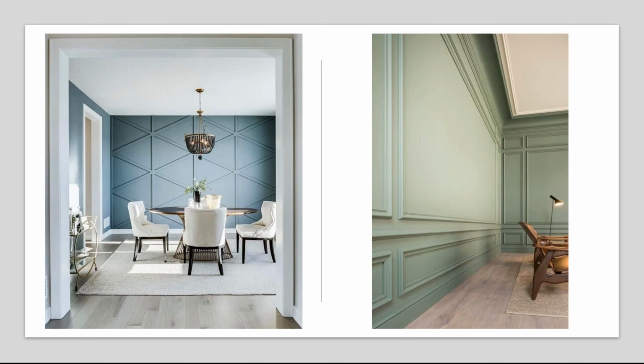Here are examples of what's really popular right now. This one's really, really big. The picture on the left is an example. People are doing this as accent walls. About 10 years ago, accent walls were very, very popular that you would do with just paint.